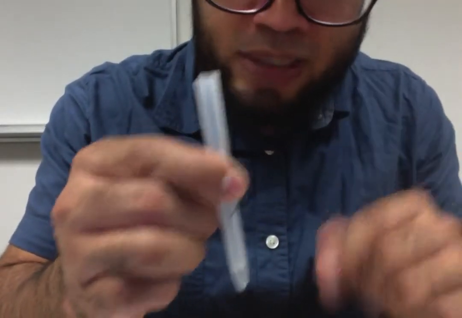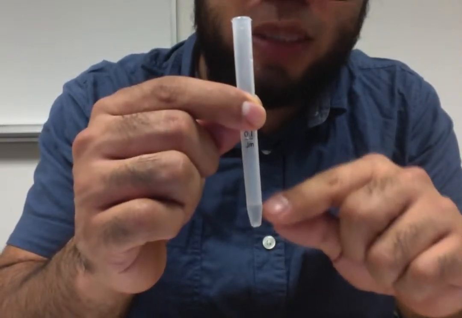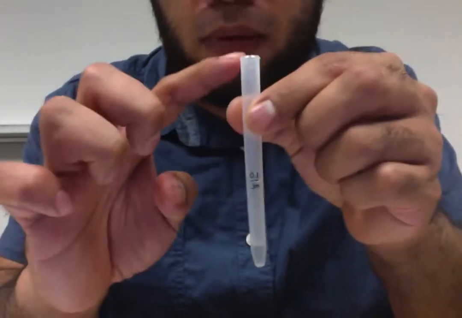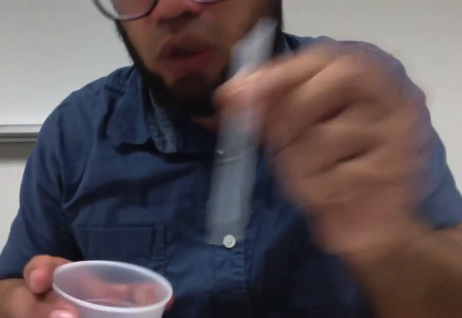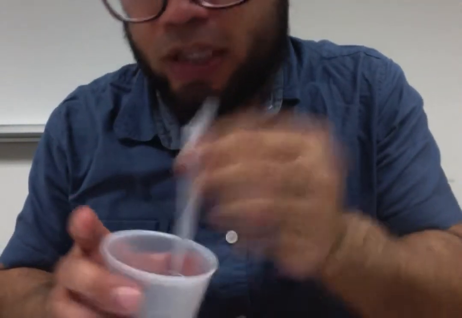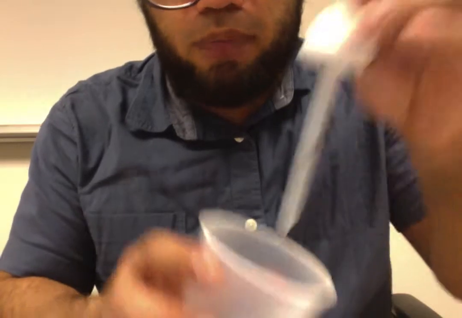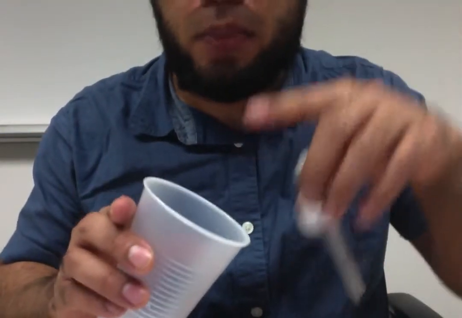The problem, though, now is that how do I get exactly a mil out of here? Well, the trick was realizing that this column is always the exact same height. Once I do that, I can expose this to the atmosphere. I get my residual water, and then I take this residual water and I put it into an empty cup. Now I can go in here and take in exactly 1 mil of water, put exactly 1 mil of water into this cup, and now I have residual volume plus 1 mil of water.